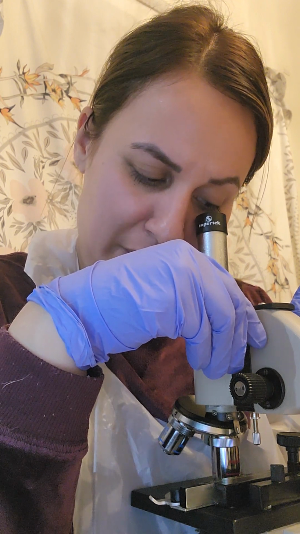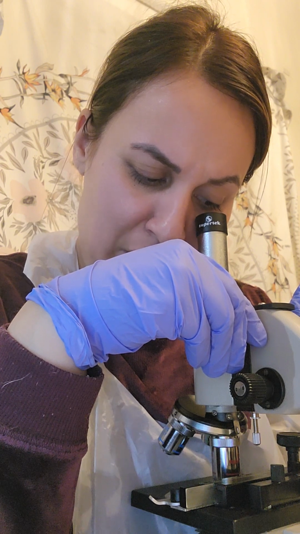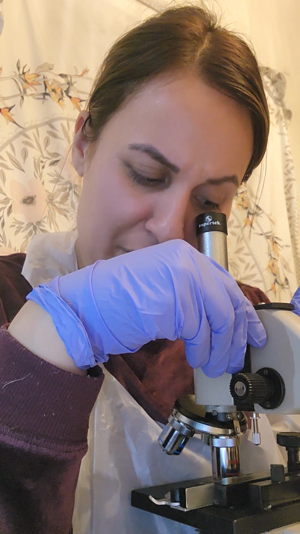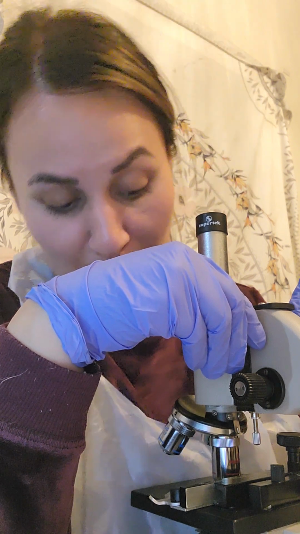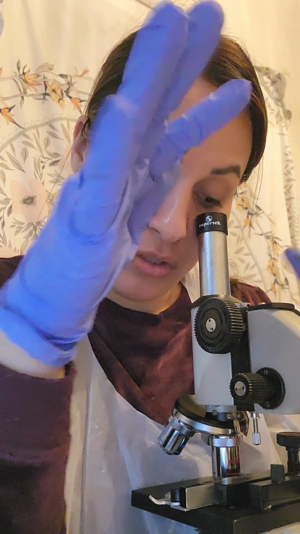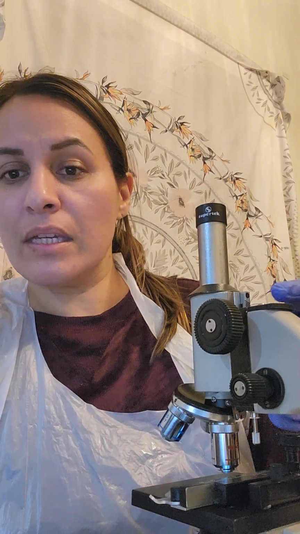It looks clear, like you can clearly see that there's something smeared on the slide, but it doesn't really have a color. It just looks grayish clear. So my observation is the medium power lens so far is the one that I can see the specimen the best on.